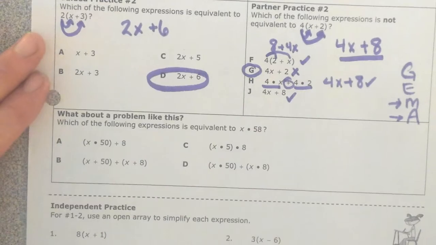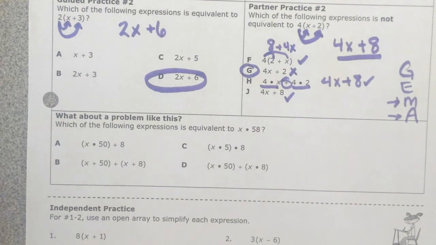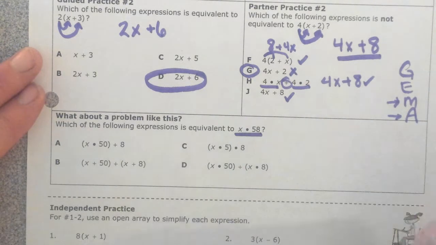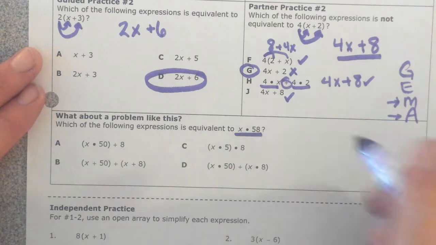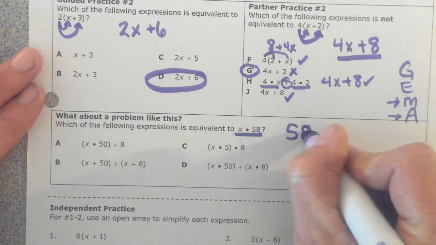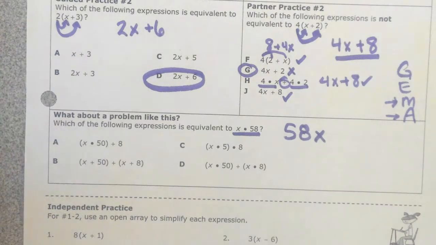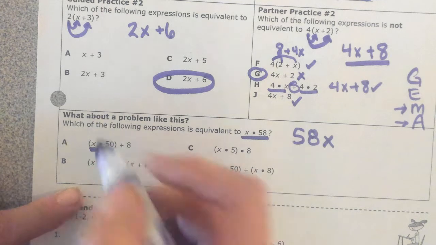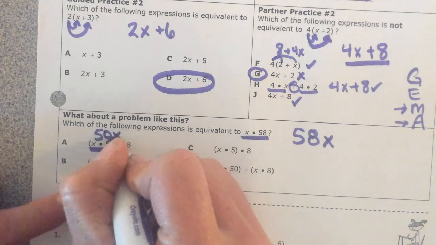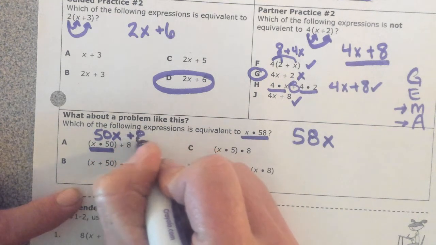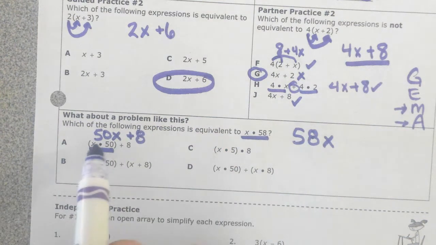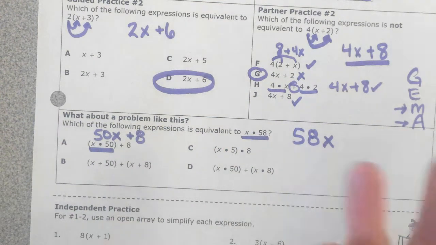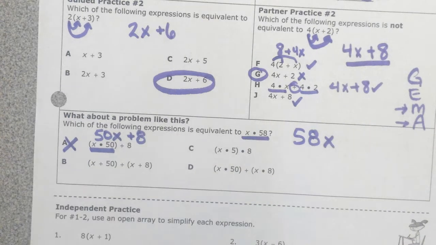Okay, last part for me. What about a problem like this? Which of the following expressions is equivalent to x times 58? Well, x times 58 is the same as 58 times x, and that would just give me 58x. So I need to find the one that is like that. Okay. Over here, x times 50, that would be 50x plus 8. Now these are the cows and pigs. We cannot combine them, so A cannot be the answer.